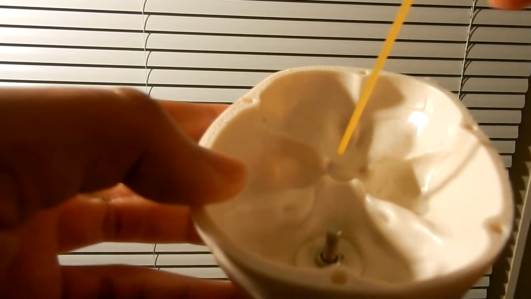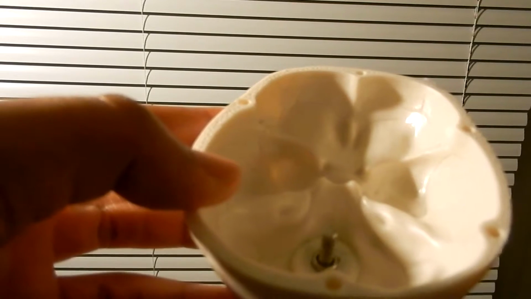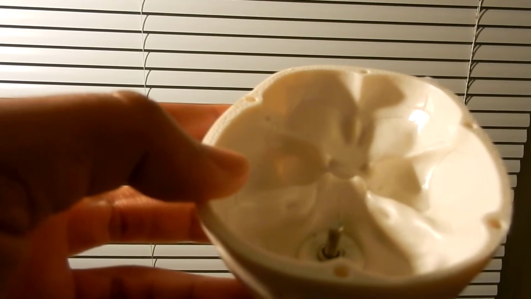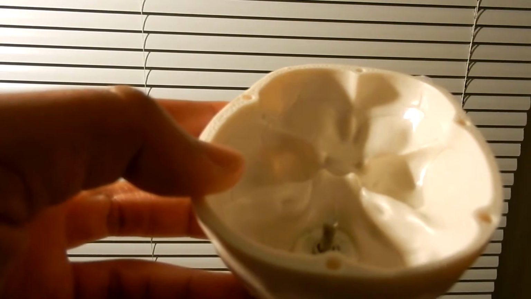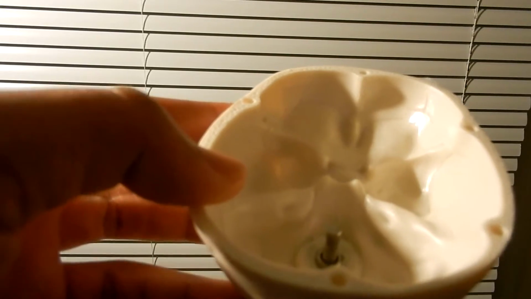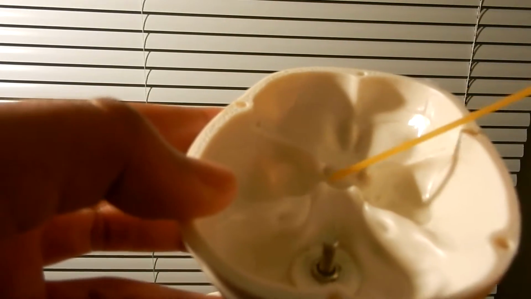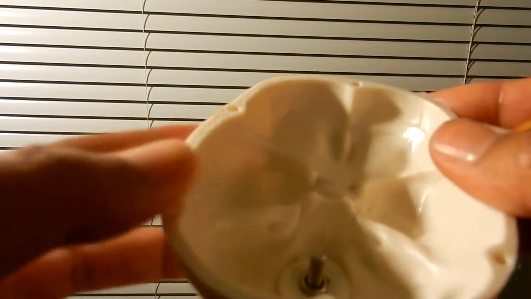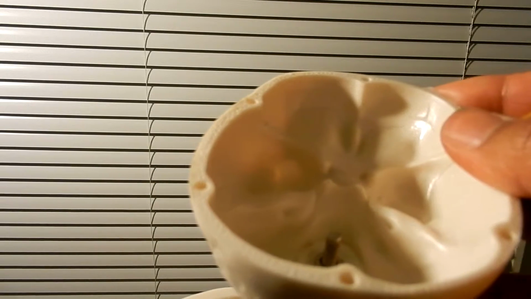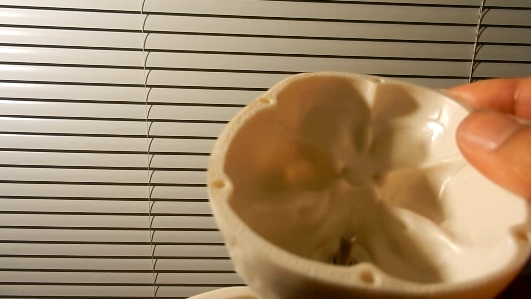The optic canal, which is right here. And the sella turcica, which is right here in this area. And let's talk about these areas for a little bit.